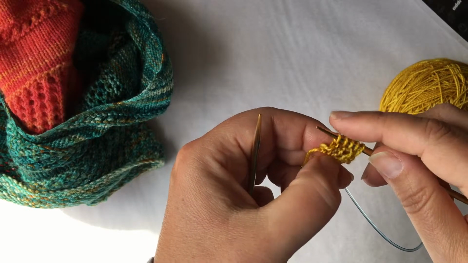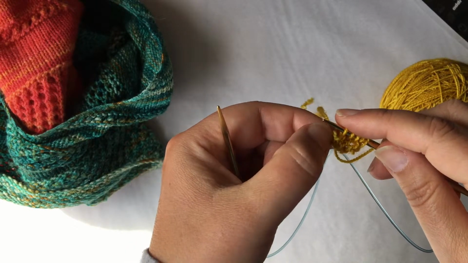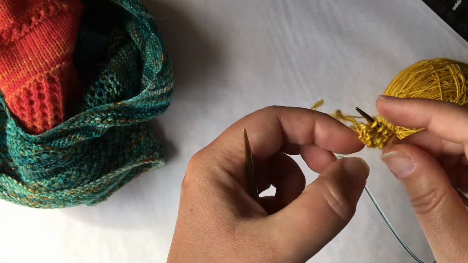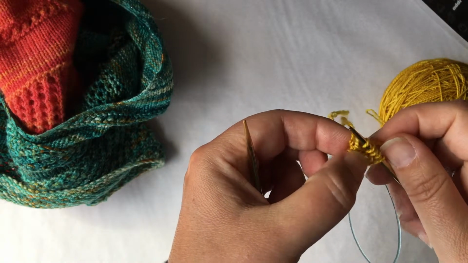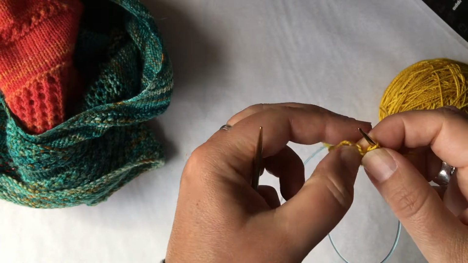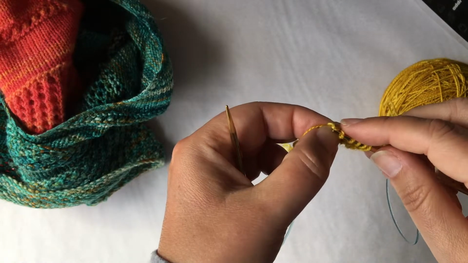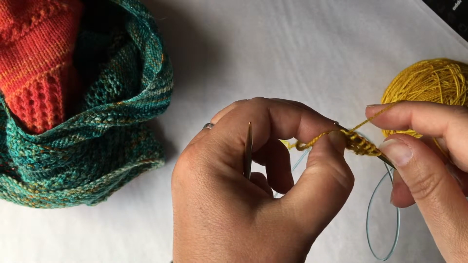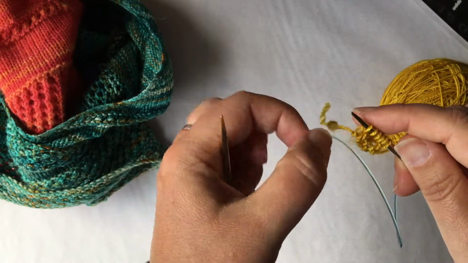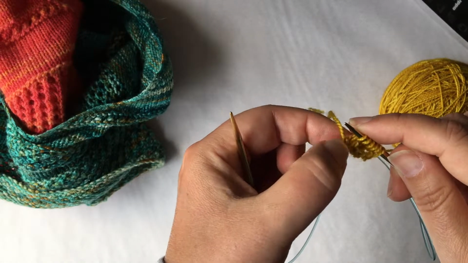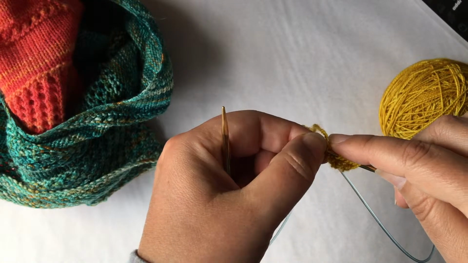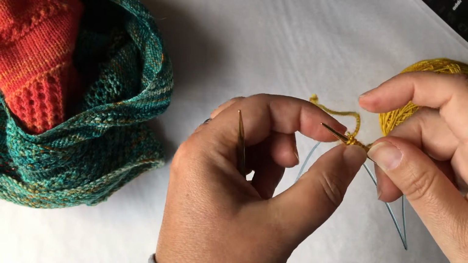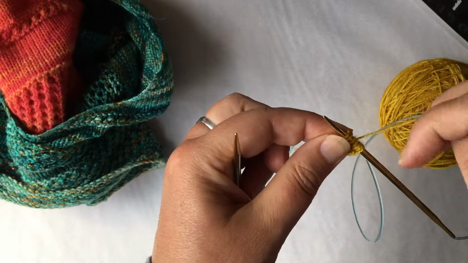And then what we're going to do is pick up 2 stitches from the cast on edge. Now it doesn't look much because we've only got 2 stitches. So I'm going to go into this big loop here because that's easy. 1, and then where my slip knot is, I'm going to go into somewhere around there, just above it, and 2.